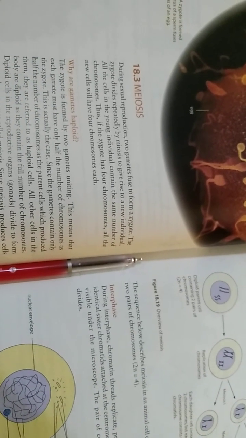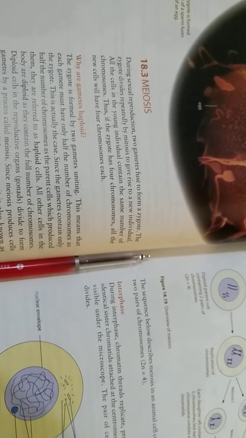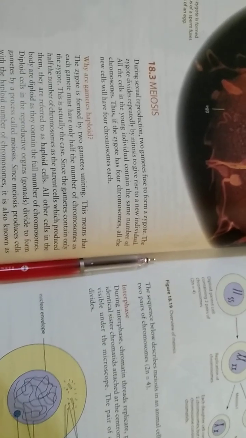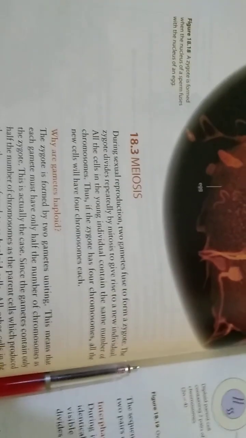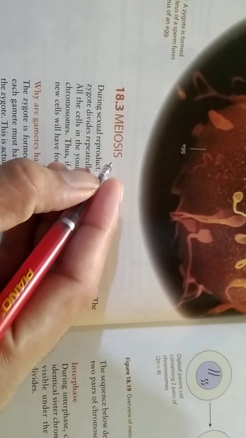Through this course, we will learn about meiosis and its stages and importance. Here we will improve our reading skill. Now we discuss meiosis.